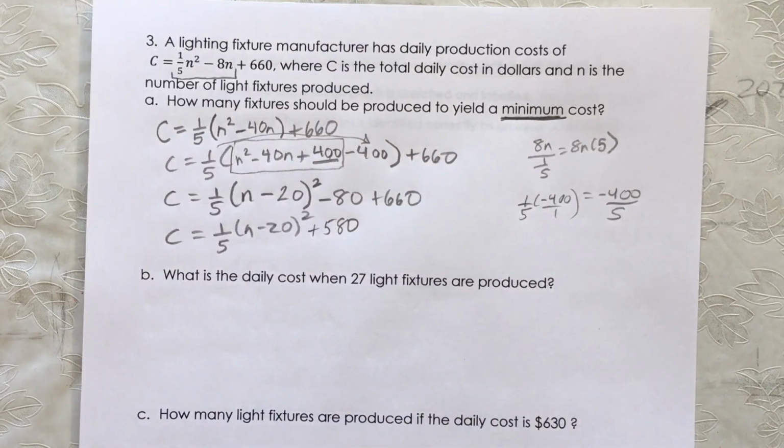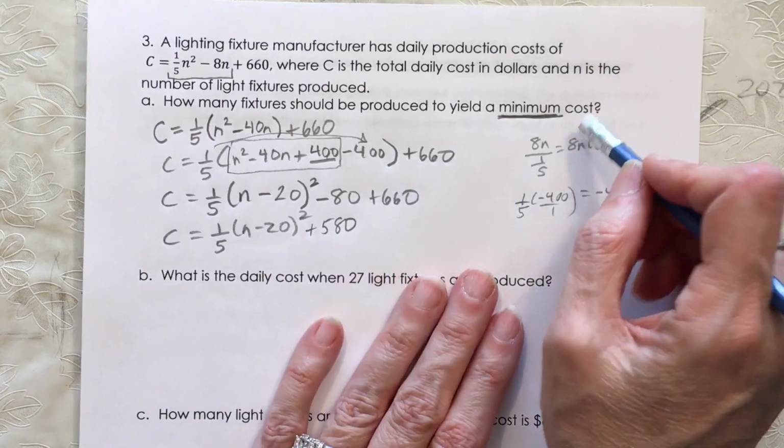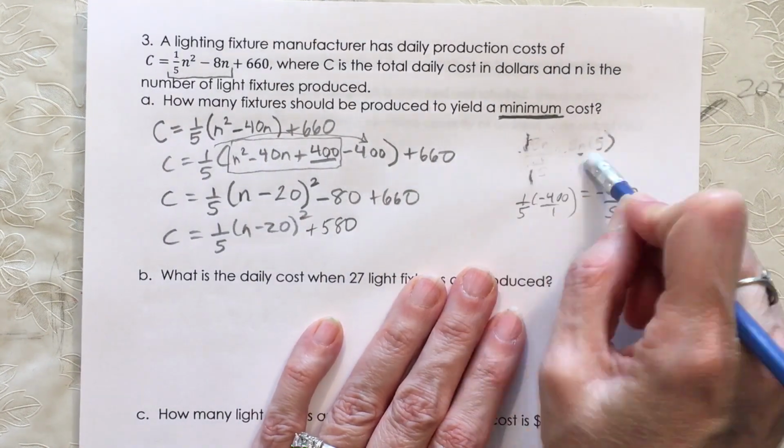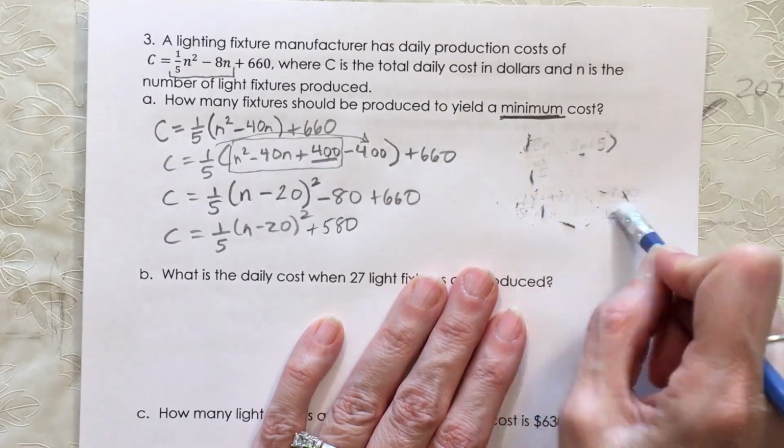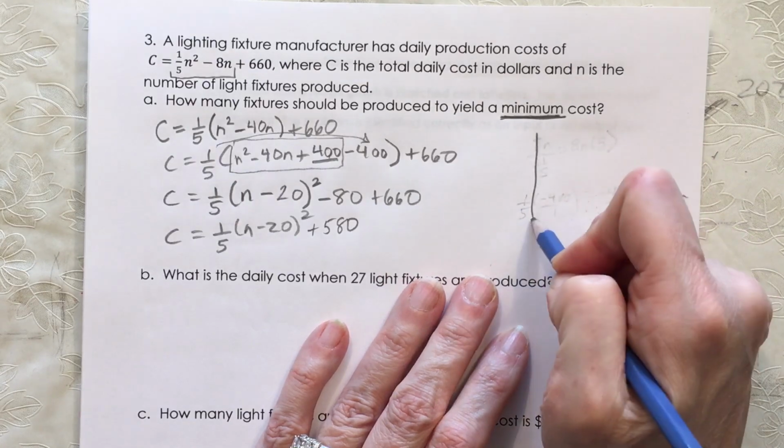Then reread the question to make sure that we're going to answer it correctly. How many fixtures should be produced? So here's where a picture is good to make sure that you've answered correctly. So we'll do a little sketch here.